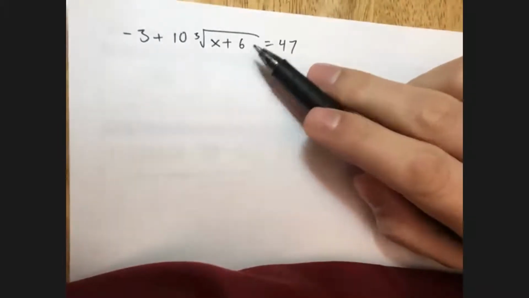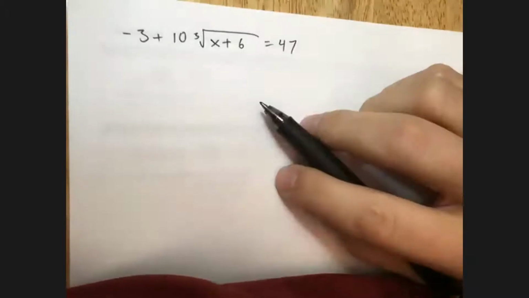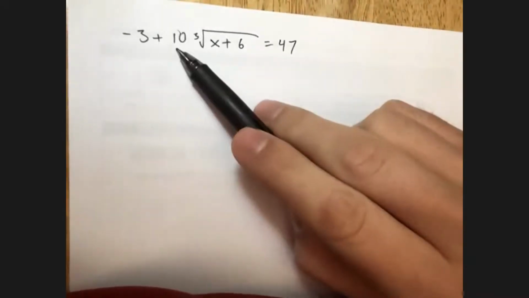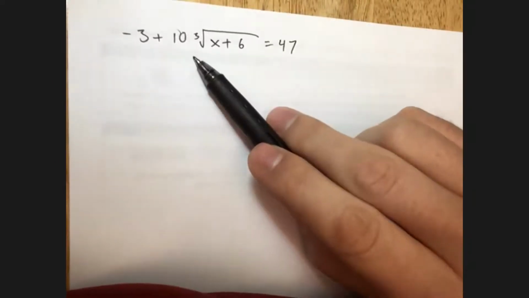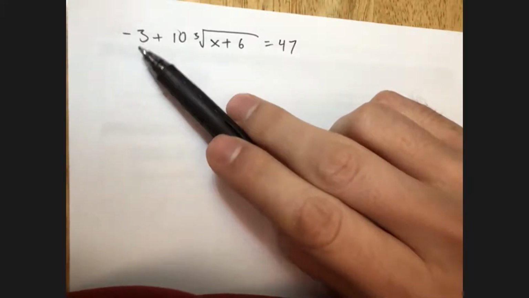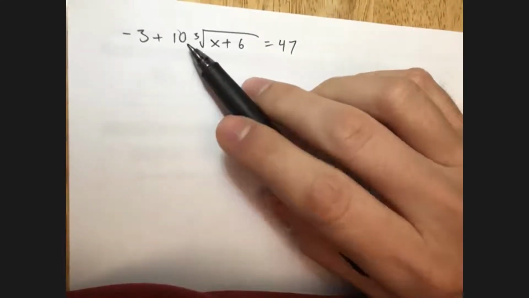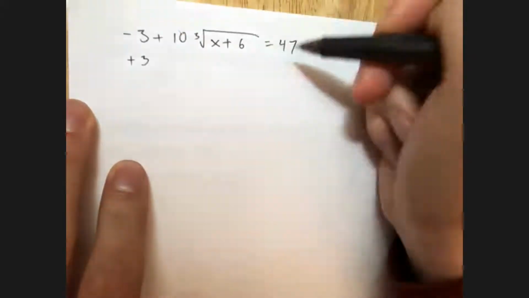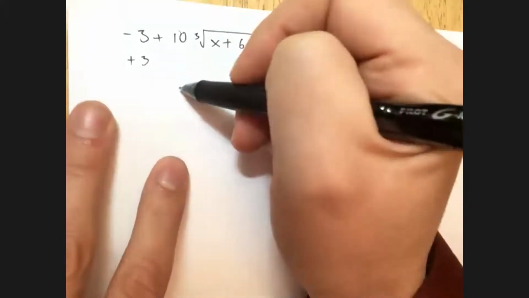You want to isolate the radical, all right? You want this radical all by itself, okay? So the first step is to get rid of the -3 and the 10. Now, you have the choice, add 3 first or divide by 10. Well, if you divide by 10, you'll have to divide the 3 by 10. You'll get 3/10, and then you get fractions, and that's probably not ideal. So let's add 3 first, all right? Generally, you want to take care of the adding and subtracting parts first.